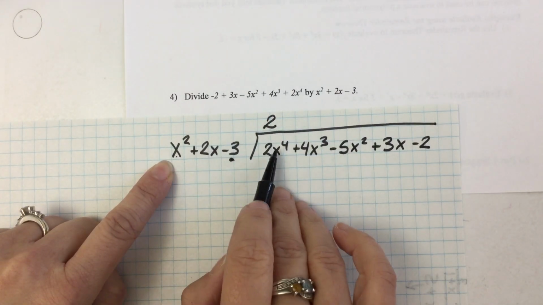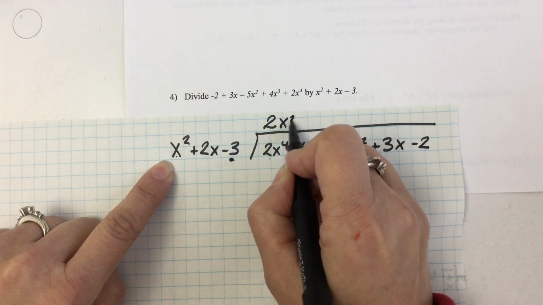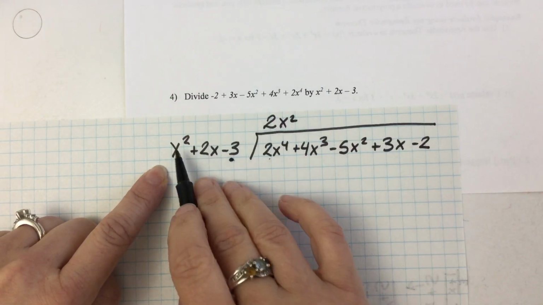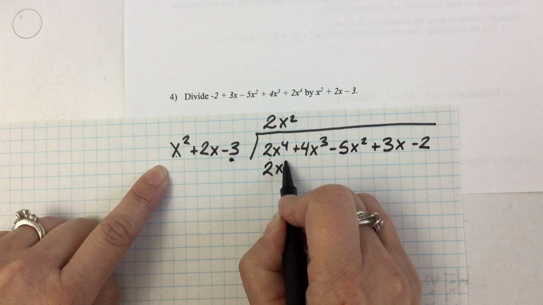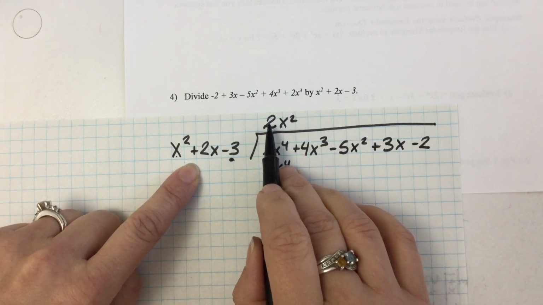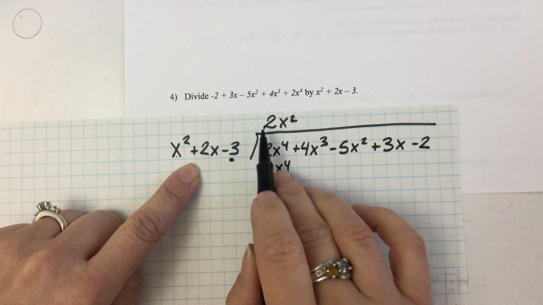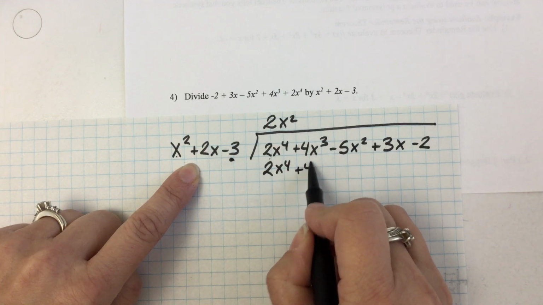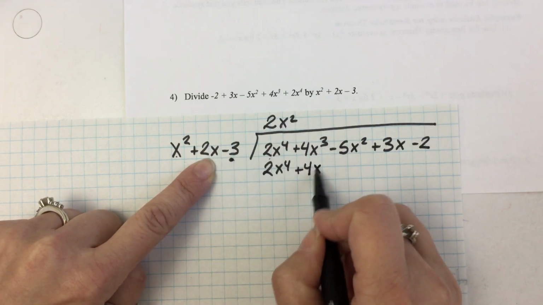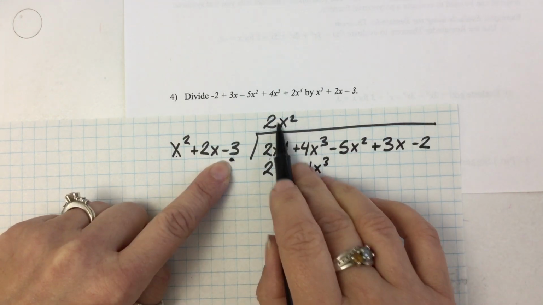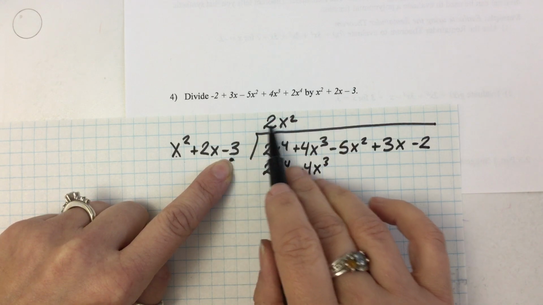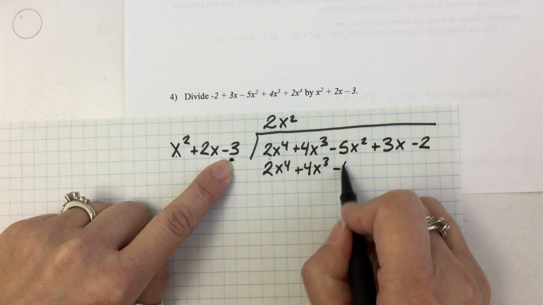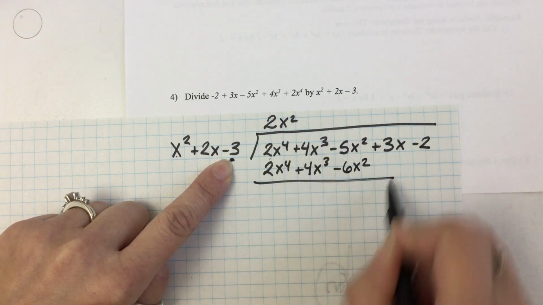This has 2 x's. I need it to have 4, so I need 2 more. 2x squared times x squared is 2x to the power of 4. Now your 2x squared comes to the 2x. 2 times 2 is 4. 2 x's and 1x makes x cubed. Now it comes to the negative 3. 2x squared times negative 3 is negative 6x squared.